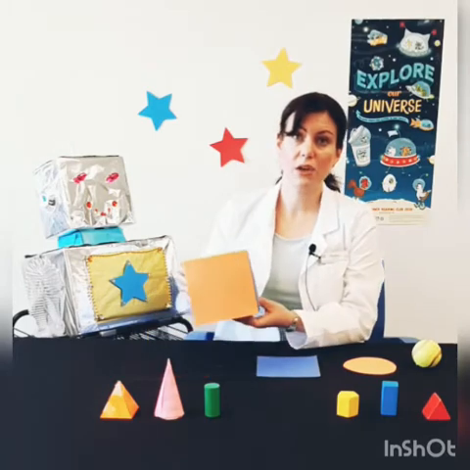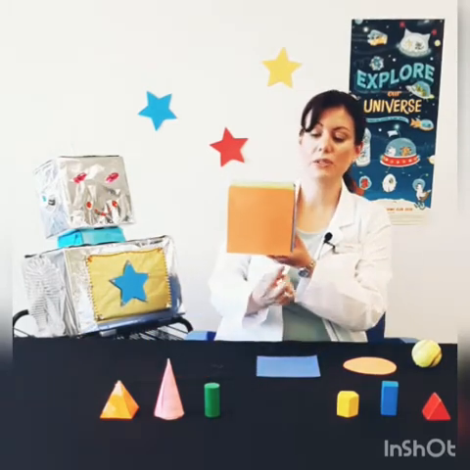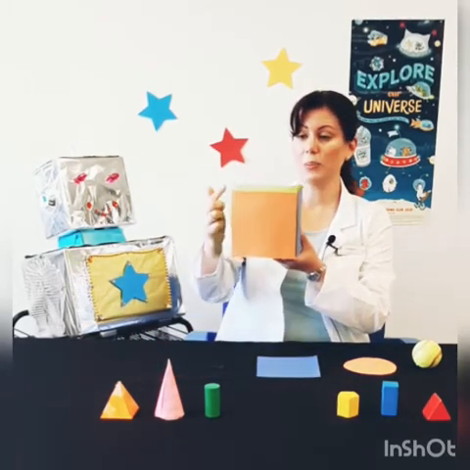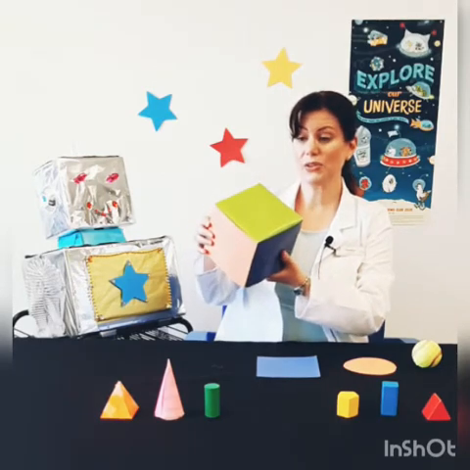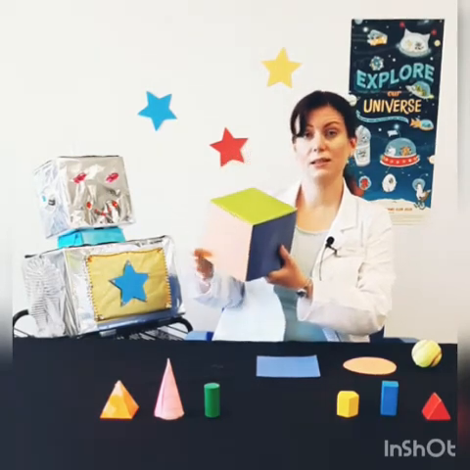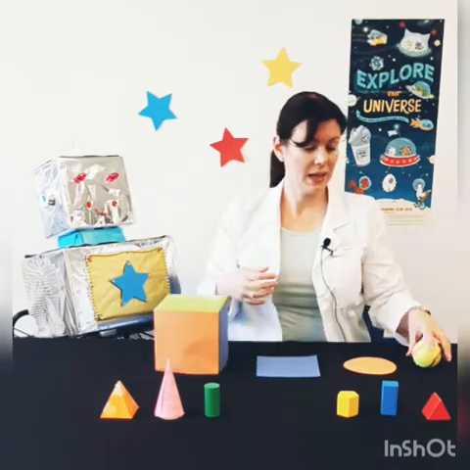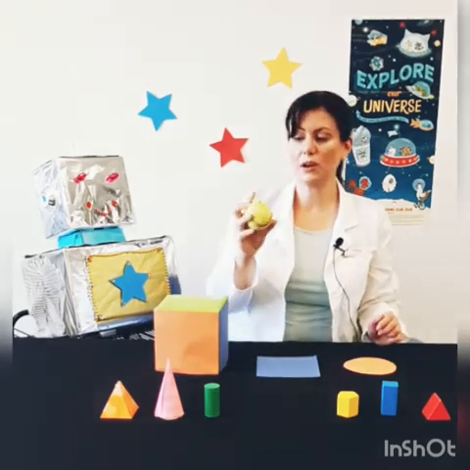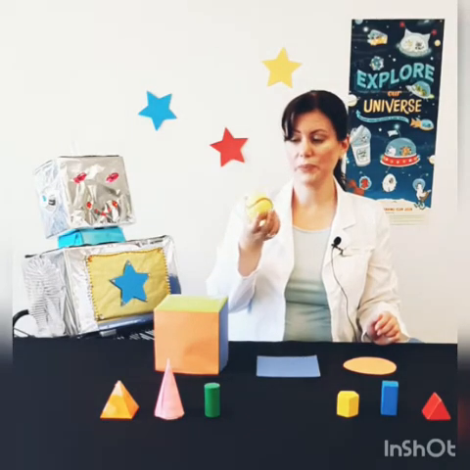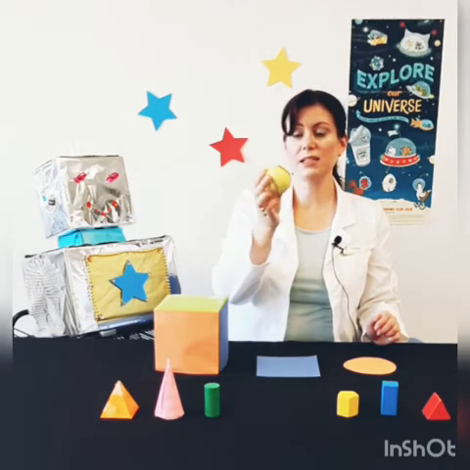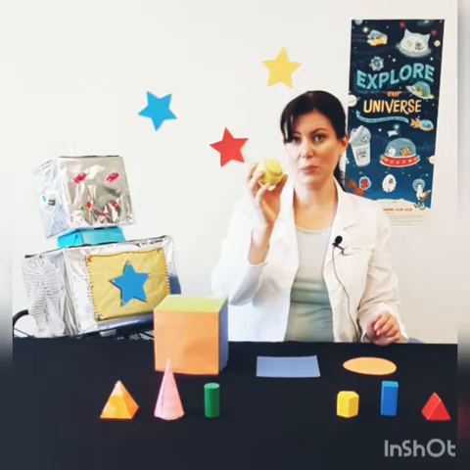Three-dimensional objects go three ways. They go side to side, up and down, but they also go back to front, like this cube. And spheres, like this tennis ball, are also three-dimensional. As you can see, it's not flat, and it has depth.